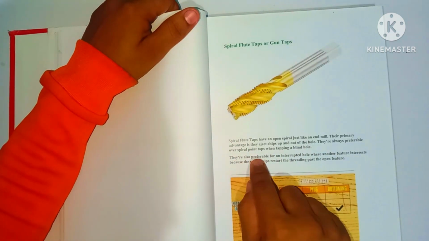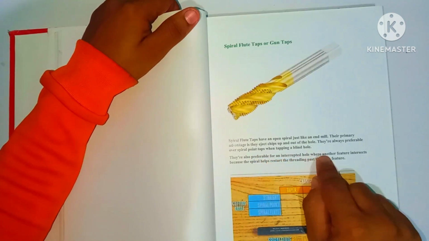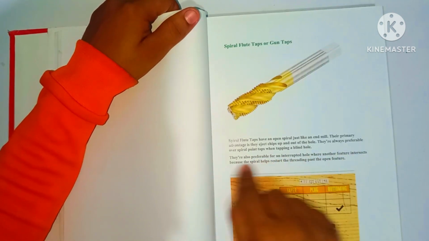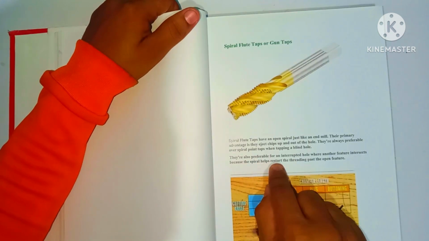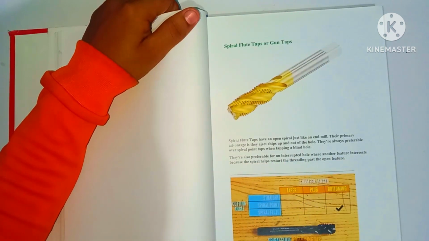They are almost perfect for interrupted holes. Another feature of interest is that the spiral helps restrict threading past the open feature. This is a fluteless bottoming tap.